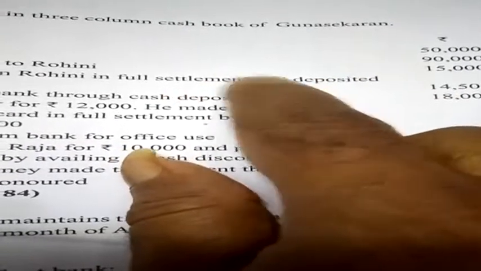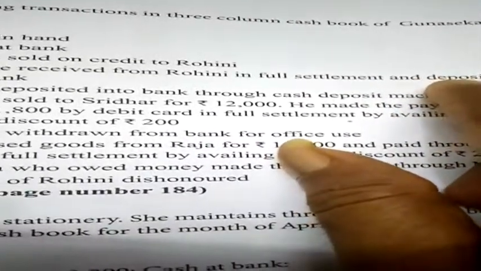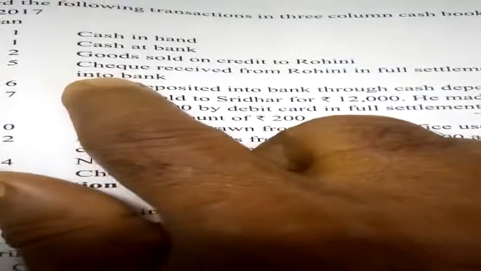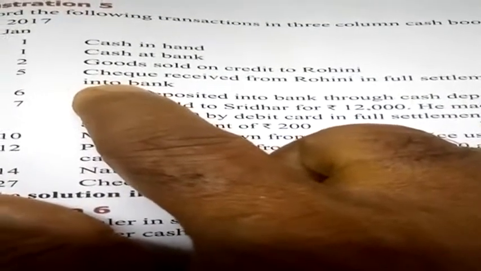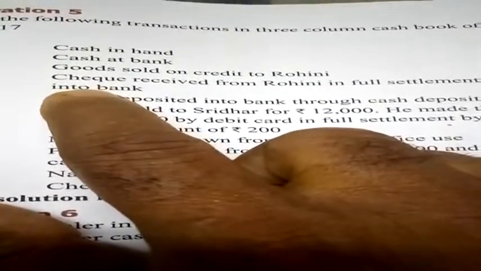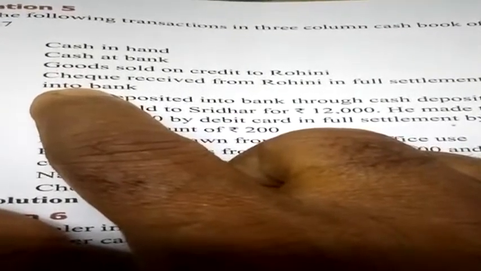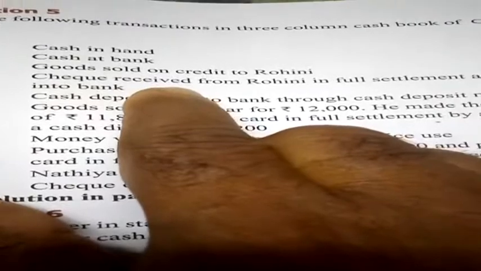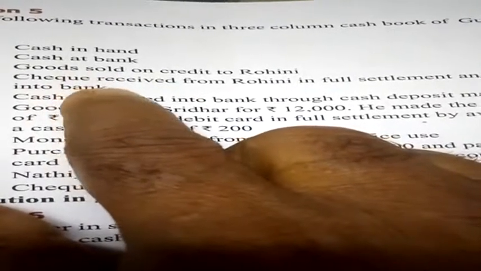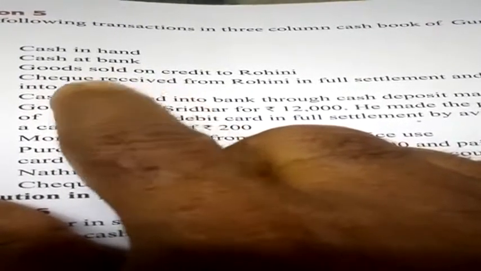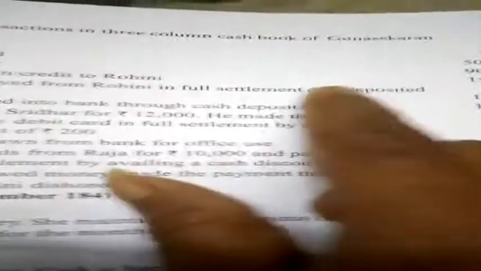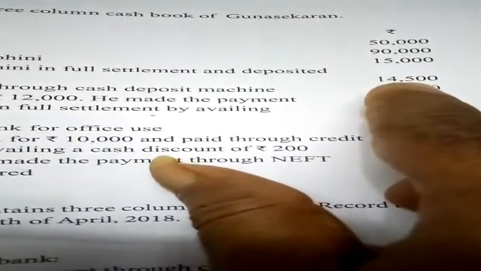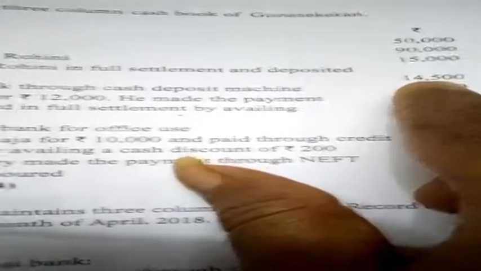And on the same date, the cheque will be deposited into the bank. So on the debit side of the 3-column cash book, you record the amount 14,500 in the bank column and 500 in the discount column for this transaction. So, to Roshini or to sales, 14,500 should be recorded in the bank column and 500 should be recorded in the discount column.